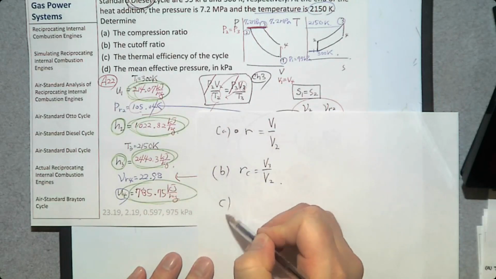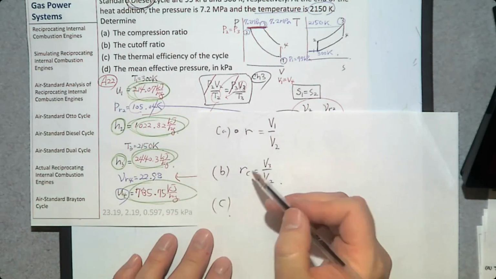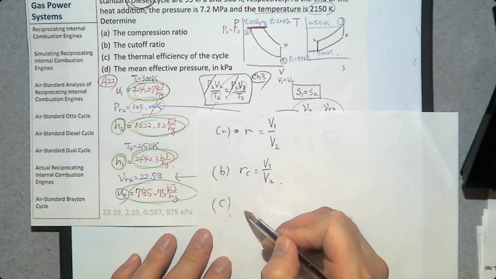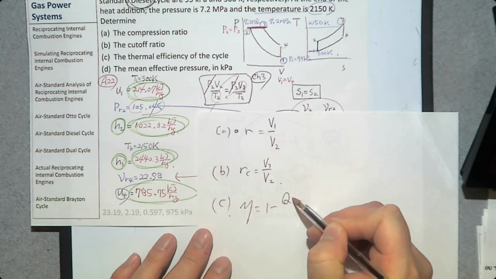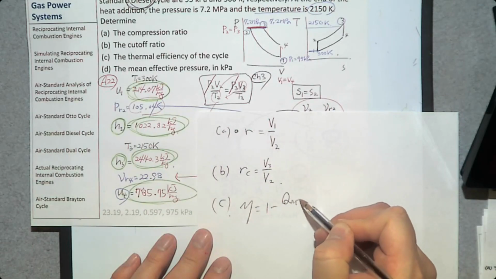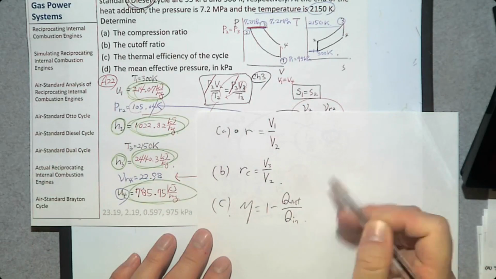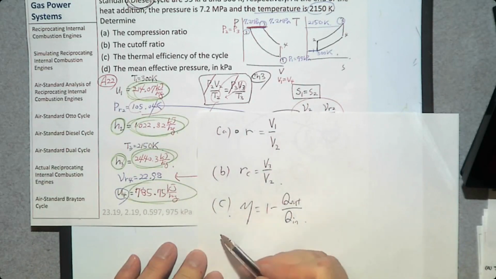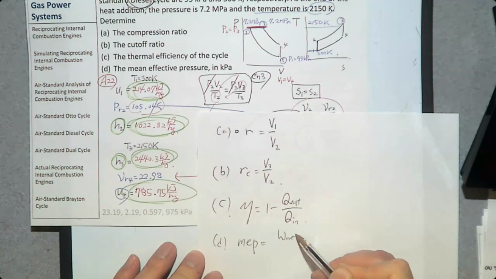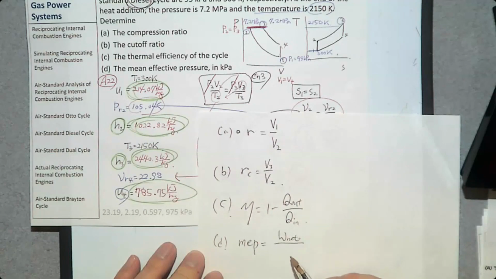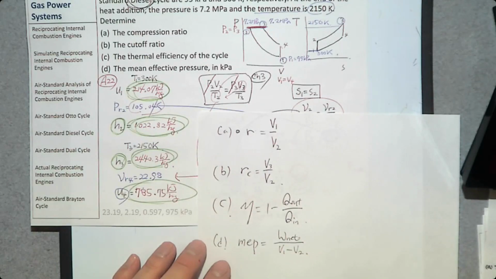And the thermal efficiency, which can be determined by 1 minus Q out over Q in, and the mean effective pressure, which can be determined by net work divided by V1 minus V2. So let's do that.